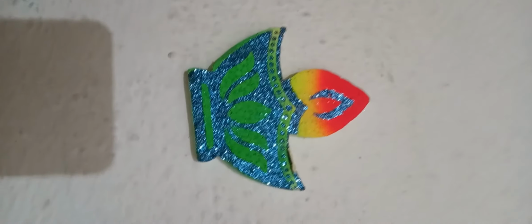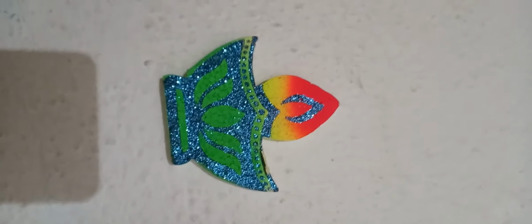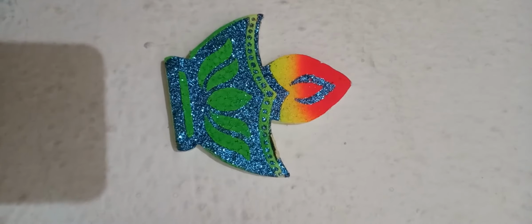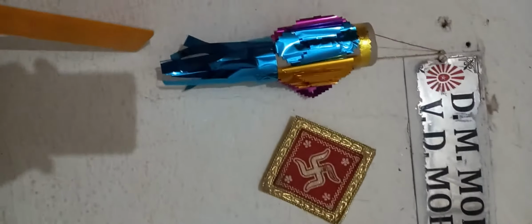See students, during the Diwali vacation we had decorated outside our flat with all these objects. Now as you can see, this object and this object are exactly equal, same size, same shape, and here this lamp and this lamp are also exactly of the same size and shape. So they are called congruent objects.